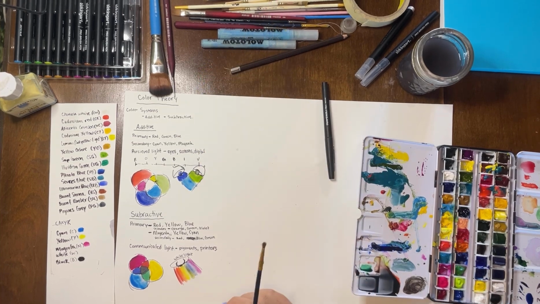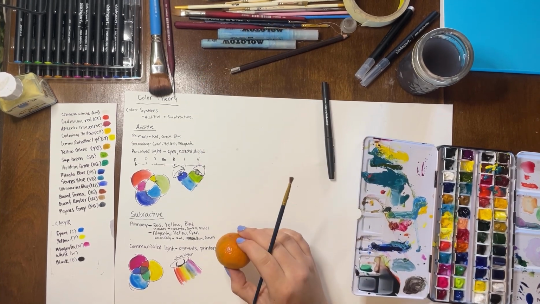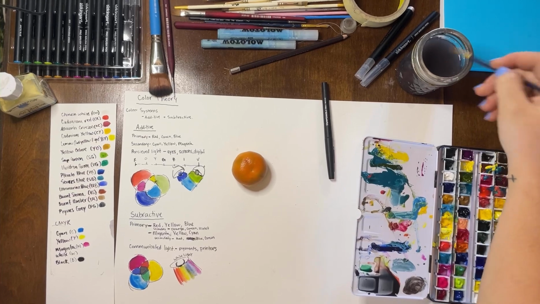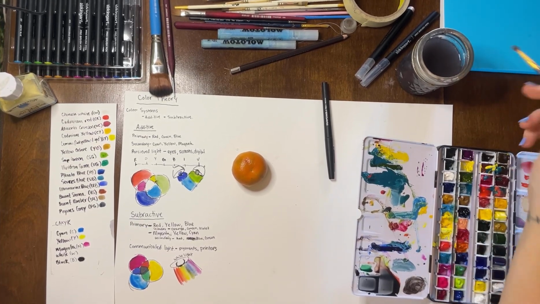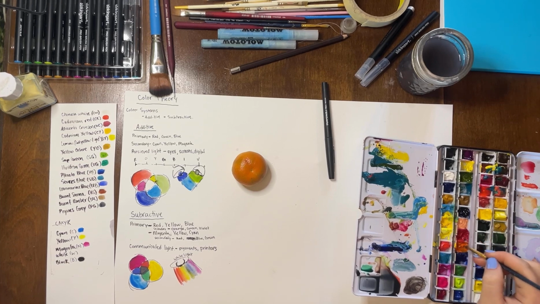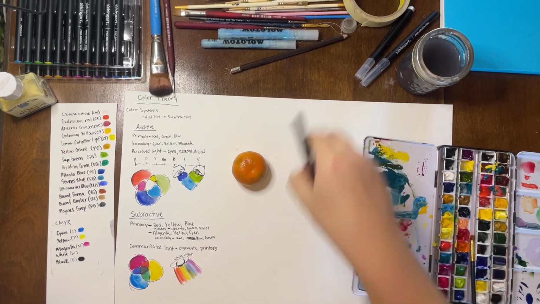So what's happening, say we're looking at this orange. Go ahead and draw.